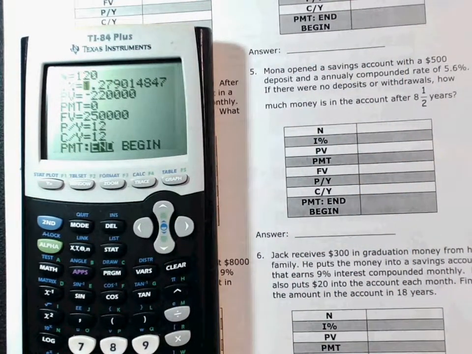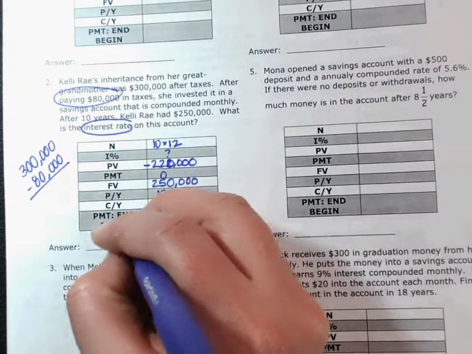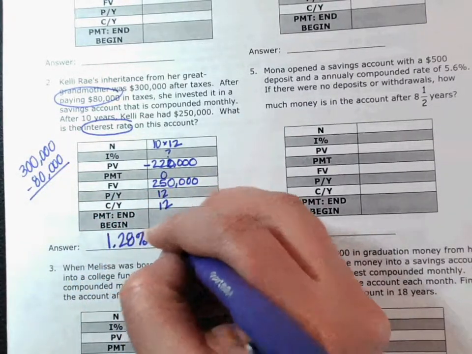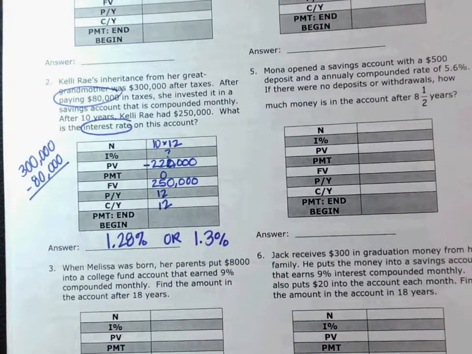You have to put a 0 in that spot until you're ready to solve. And keep in mind, guys, that you have to have 4 out of the 5 things for it to give you the 5th. If you have multiple things that are blank, it can't solve it for you. That's why it won't let you leave it blank. 1.28 percent. Or if you want to just put 1.3%, that is fine with me.